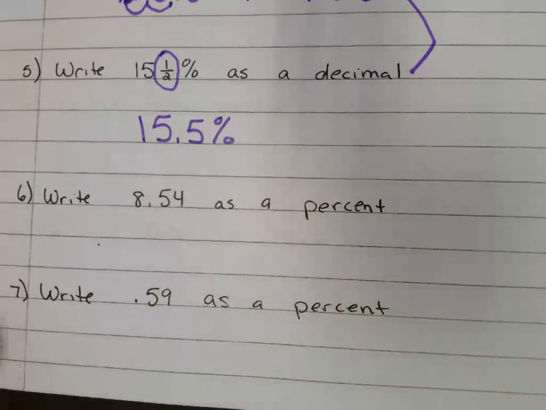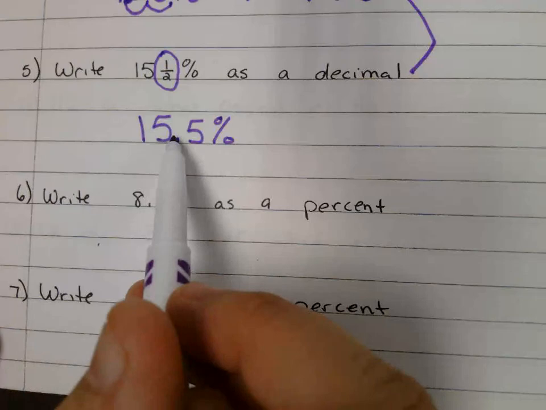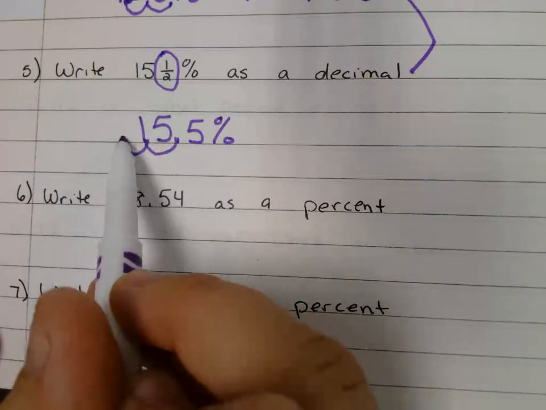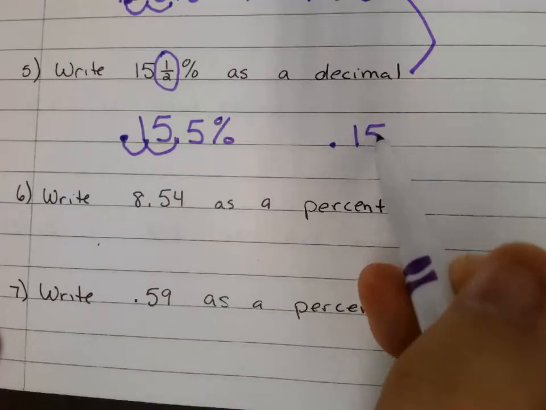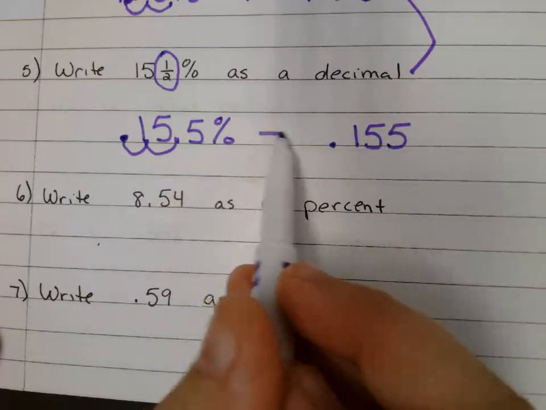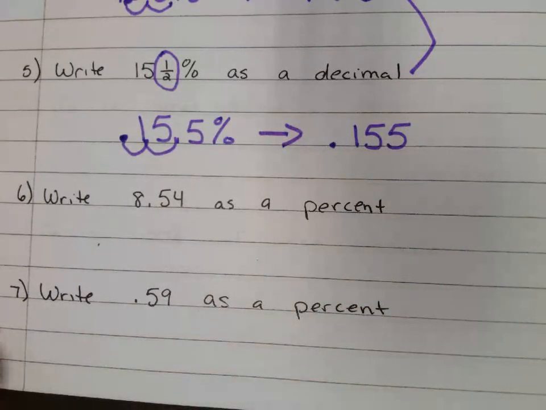15.5%. And I'm going to give y'all one tomorrow that's going to be one that you would know, like a half or a fourth. What's a fourth? 0.25. Okay. So I'm going to go back 2 spaces. 1, 2. So this would be 0.155 when I change it to the decimal. Then back 2 spaces, 0.155.